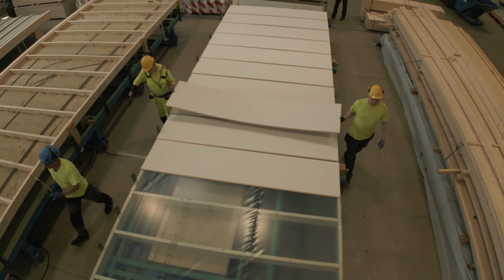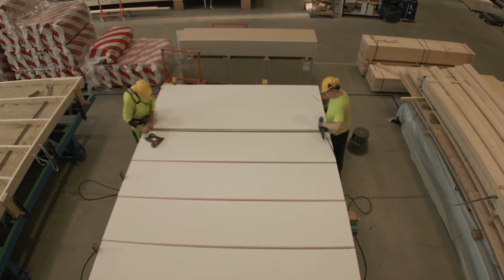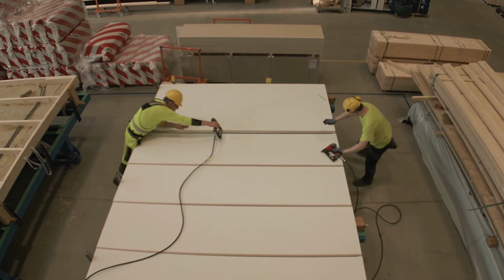If pre-painted wall or ceiling panels are used in the building, they are installed according to the manufacturer's instructions. The use of finished panels saves time and does not create dust or moisture in the installation places.